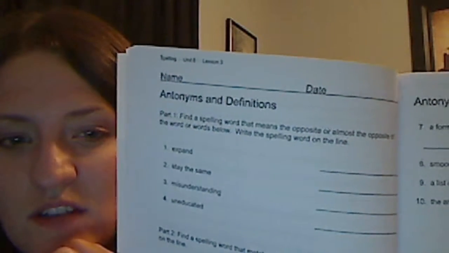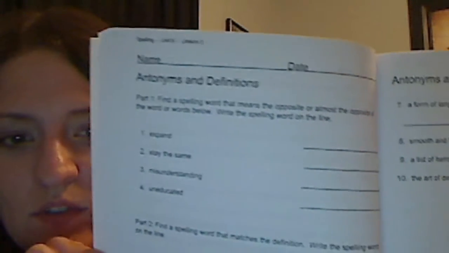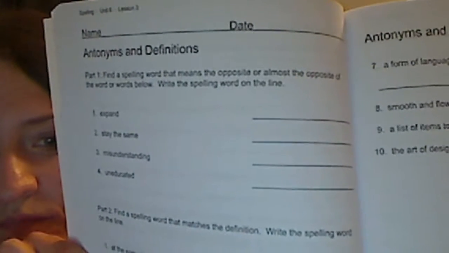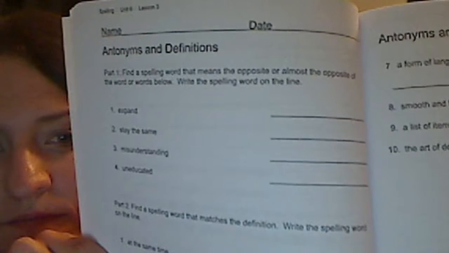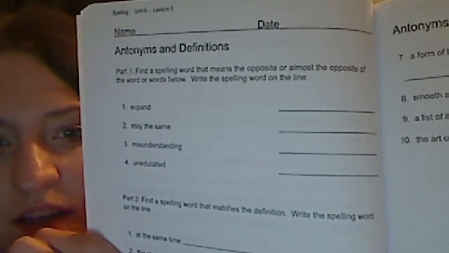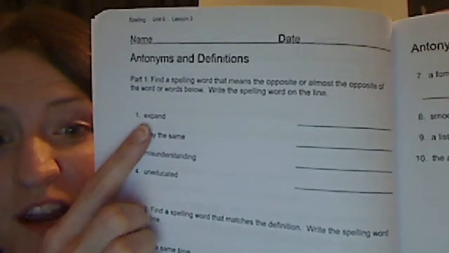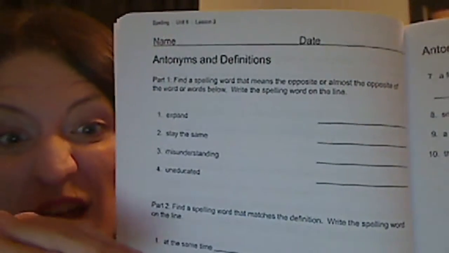Okay, you had a chance to look at your word list. I'll give you a few more seconds to look. All right, you probably have a pretty good idea. I looked before and I found the word compress.